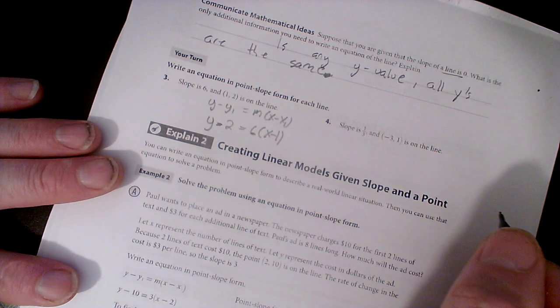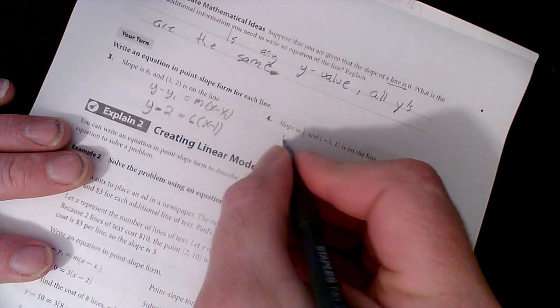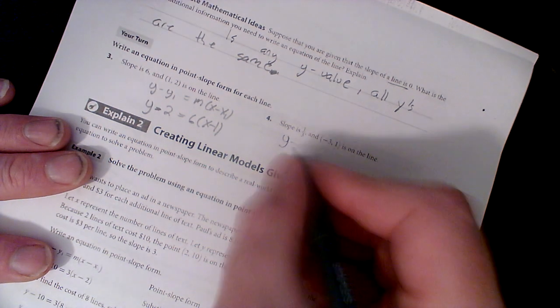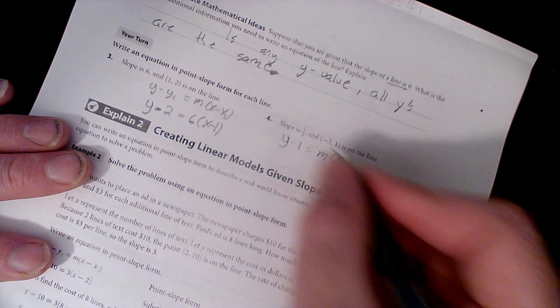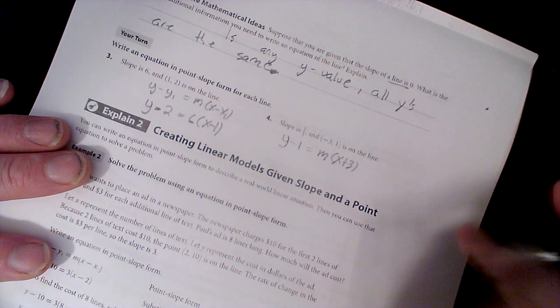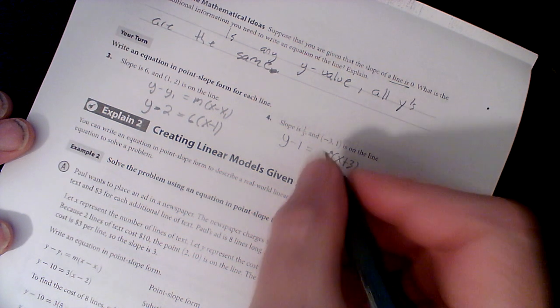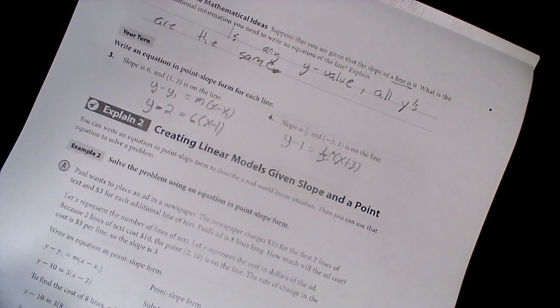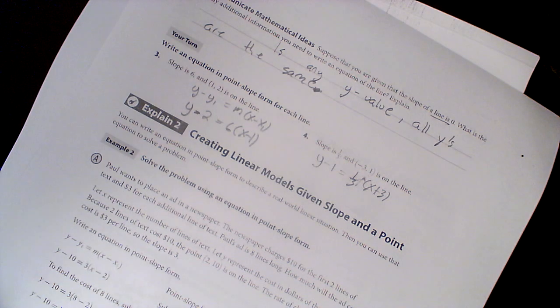We're going to stop there for now, although our goal is to go from somewhere else pretty soon. Do the same thing. y minus 1 is equal to m times x minus negative 3, which is the same as plus 3, and I should take that m out and write in 1/3. Alright, so we're going to stop with that. That was the first page and a half, and we'll continue on creating linear models given slope and a point.